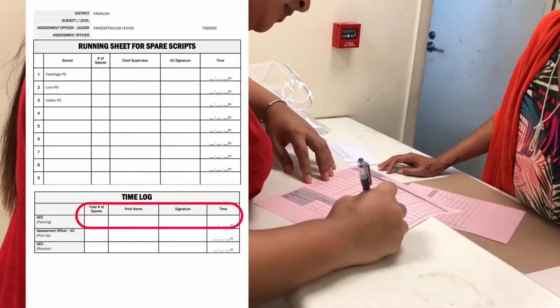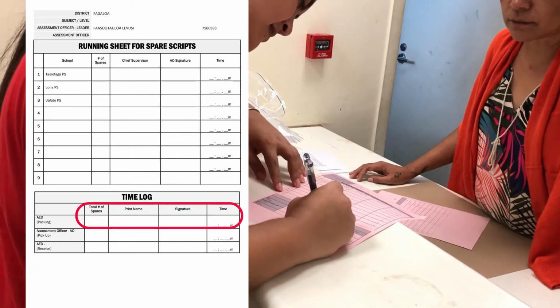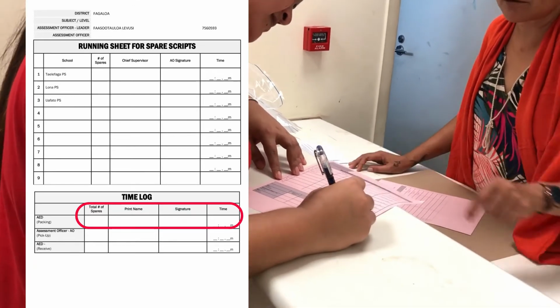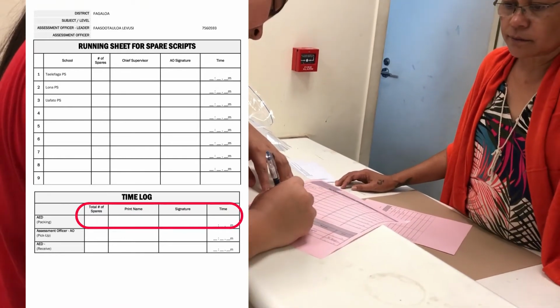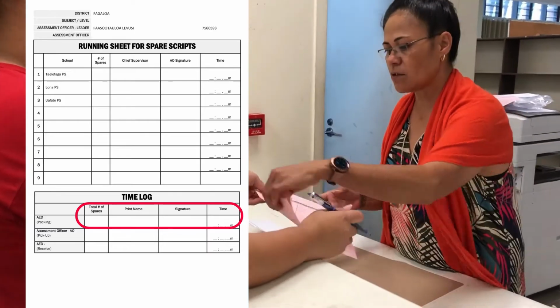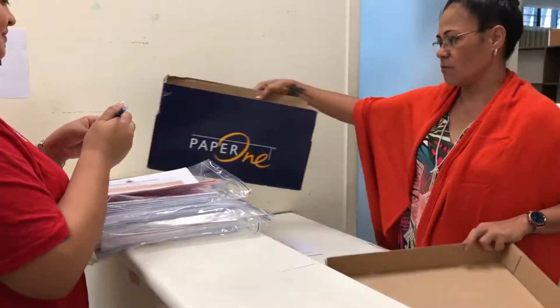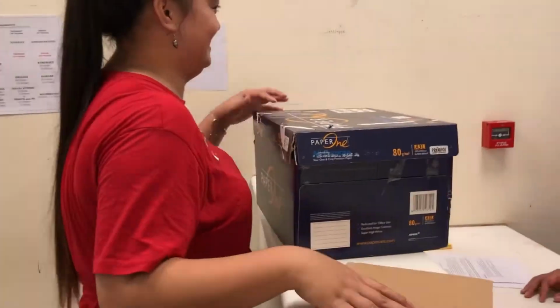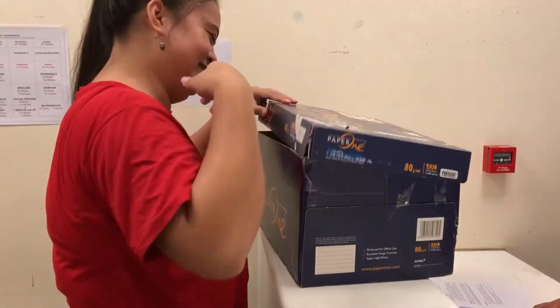You will need to sign the AO pickup row highlighted in red before dispatch, and should you have to use these spares, please record the number of scripts being dropped off to each school using the table above. Make sure that you have all your documents for each school, place them into your AO box, which will be sealed and signed, and left with the assessment division for early morning pickup.